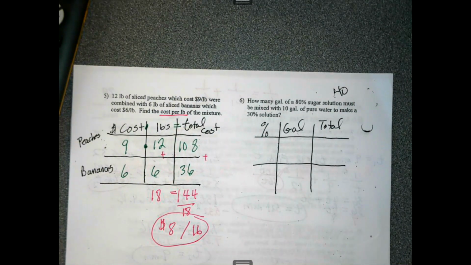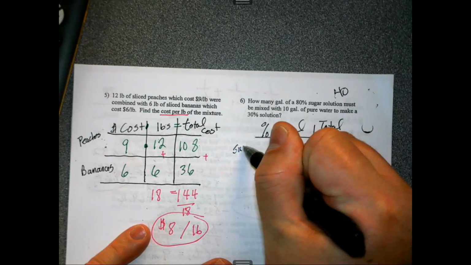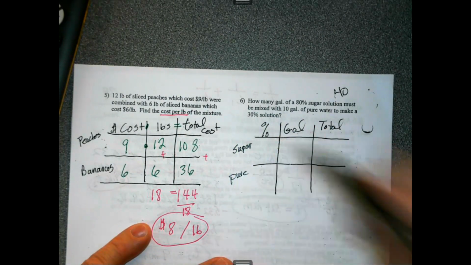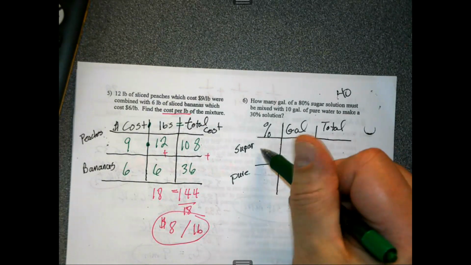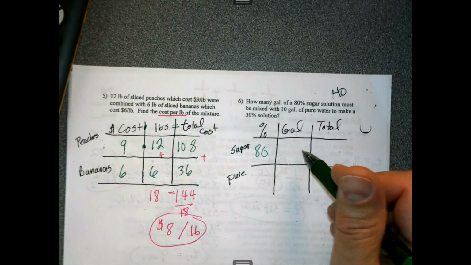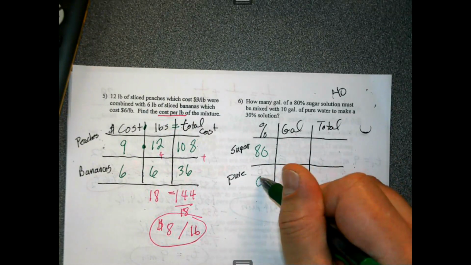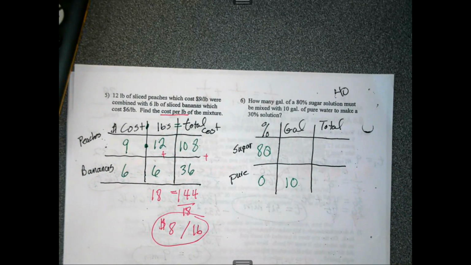Okay, so we'll call it sugar and water, pure. 80% sugar. So here's my 80. And it must be mixed with 10 gallons of pure water. So we know the 10 gallons is here, right? Water doesn't contain any sugar. So 0%.